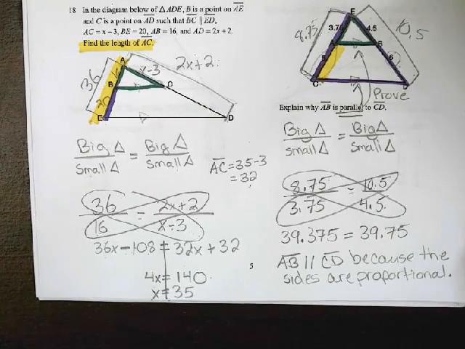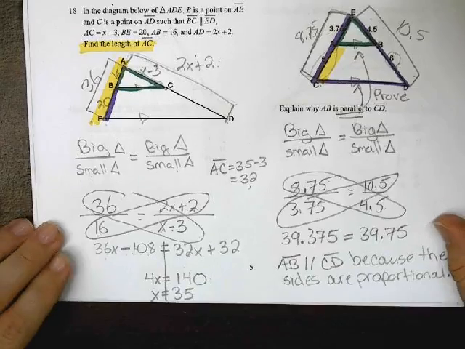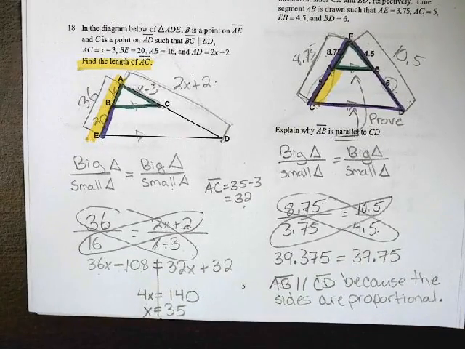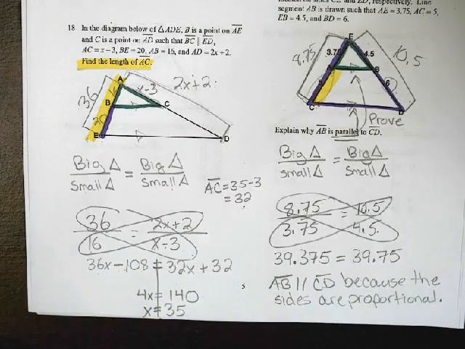Okay. So from here, guys, I want you guys to try to finish the rest of this sheet. It's the same idea. Big triangle over small triangle equals big triangle over small triangle.